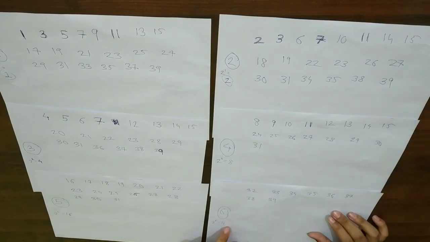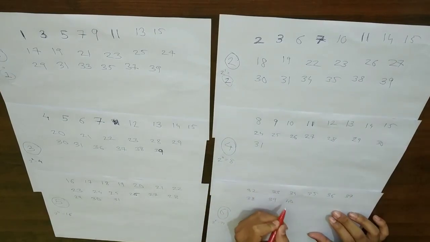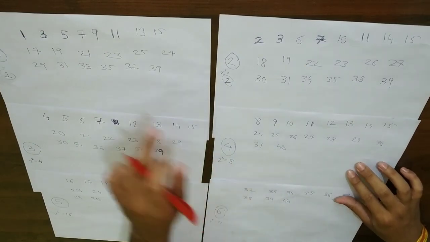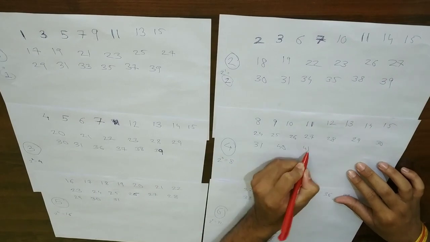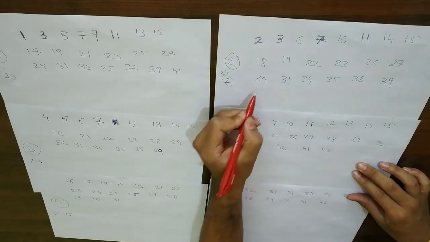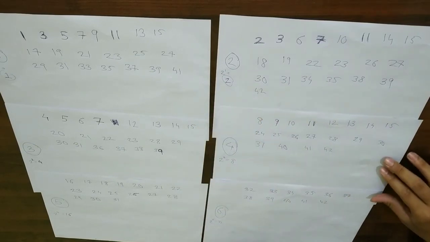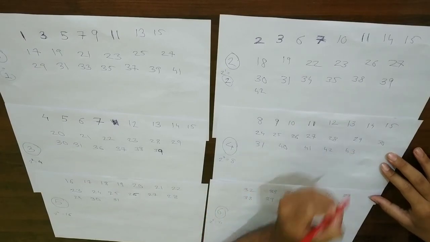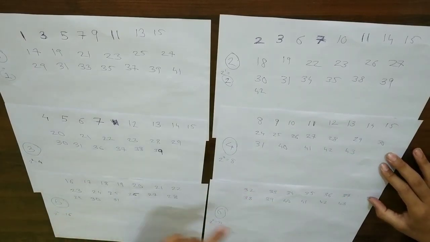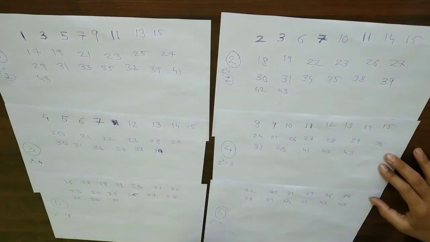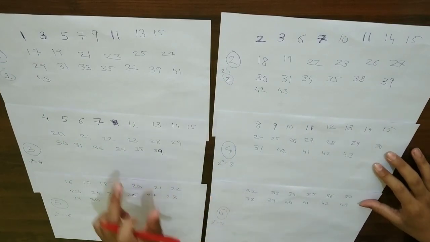Then 40. 40 is 32 plus 8. So this is 40. Here is also 40. Then 41 is 32 plus 8 plus 1. So 41, 41, 41. 42 is 32 plus 8 plus 2. So this is 42, 42, 42. Then 43. 43 is 32 plus 8 plus 3. So we can write 3 as 2 plus 1. So 43 and 43. Then again 44 is 32 plus 8 plus 4.